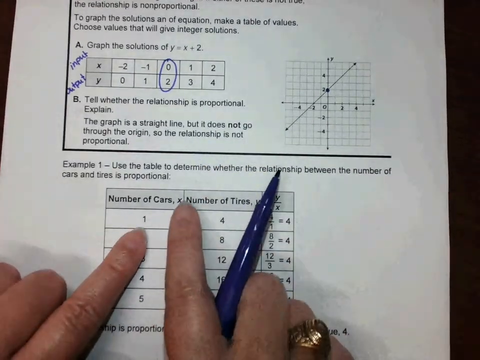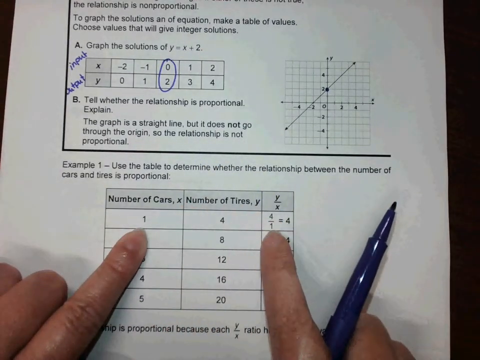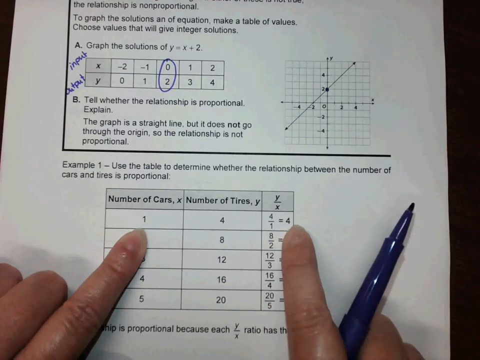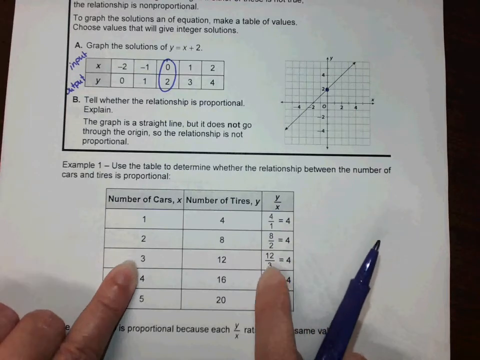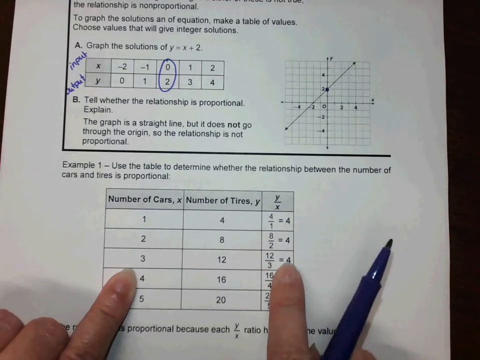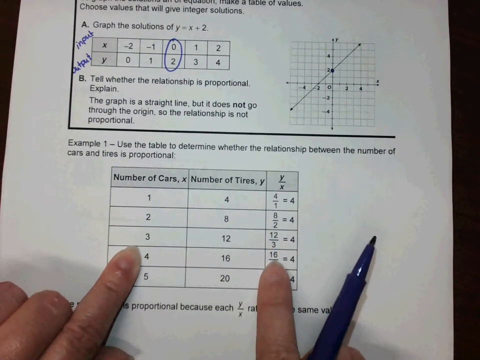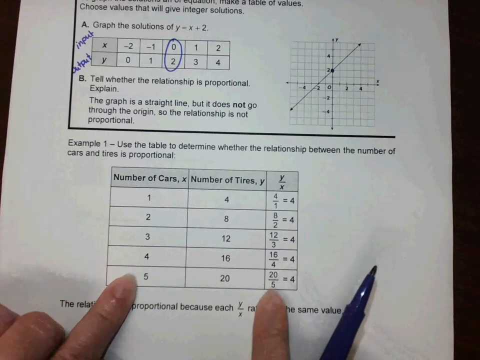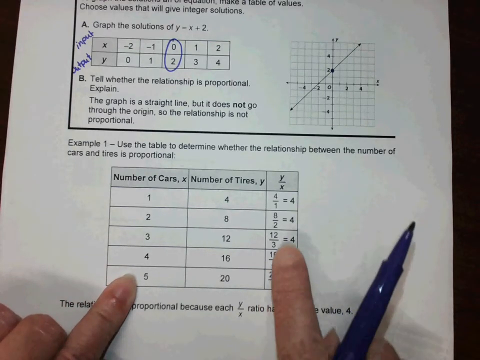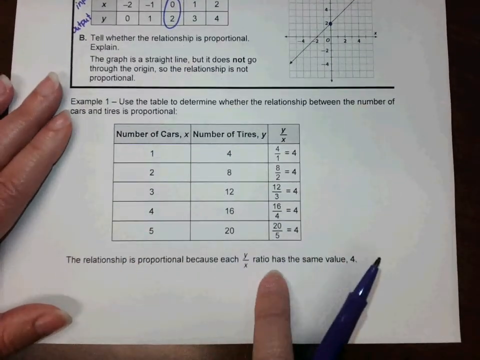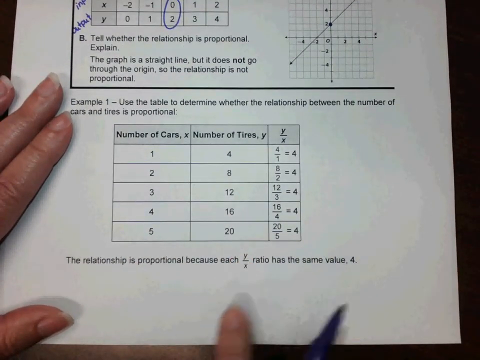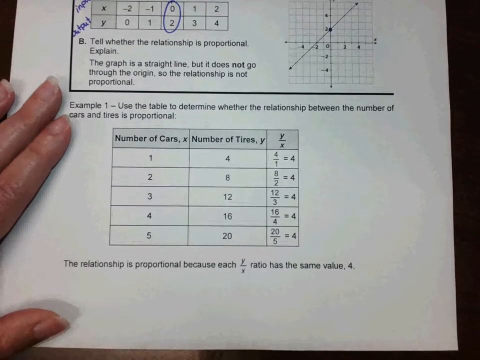So this is x, this is y, so they put 4 over 1, y over x, that equals 4. 8 divided by 2 equals 4. 12 divided by 3 equals 4. 16 divided by 4 equals 4. So you can see all the way down, y divided by x is the same. So this relationship is proportional because y divided by x always equals 4.